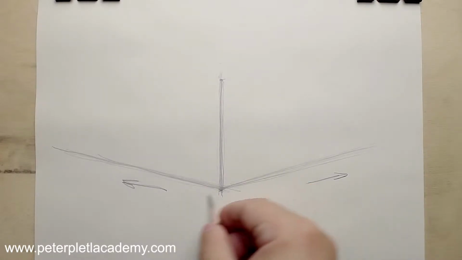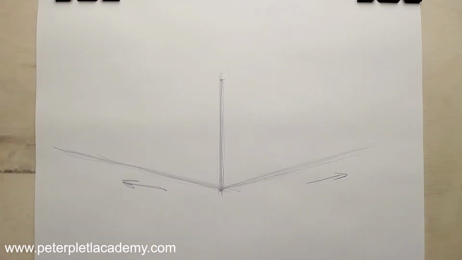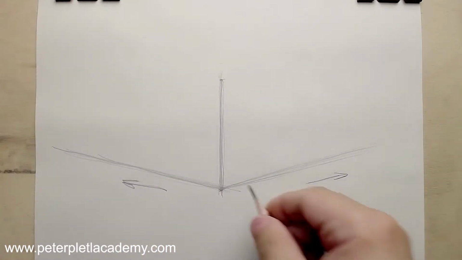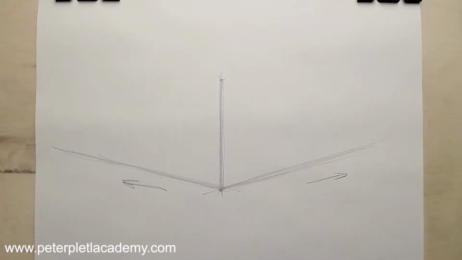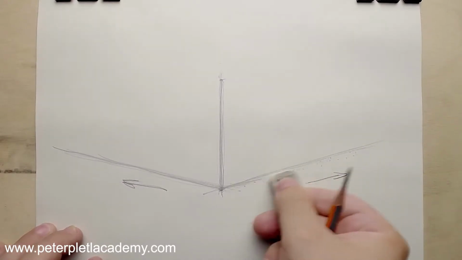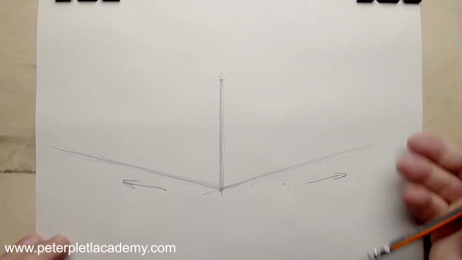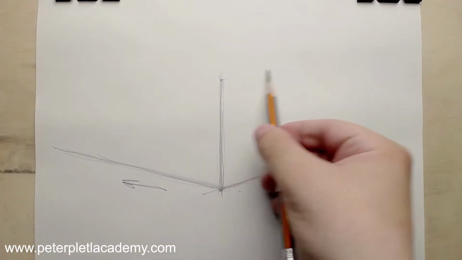So to make the other part of the cube, we start making the upper side of the cube. I will erase a little bit so I have a more precise line, and I start the other line.